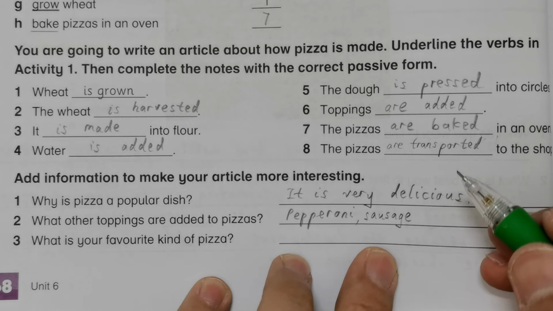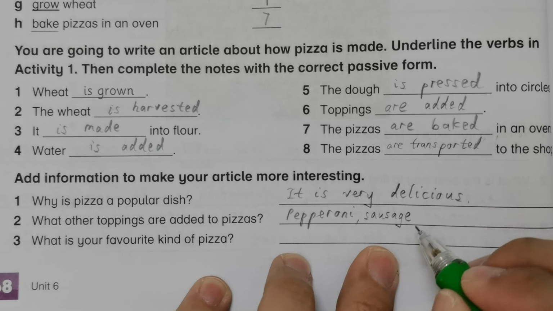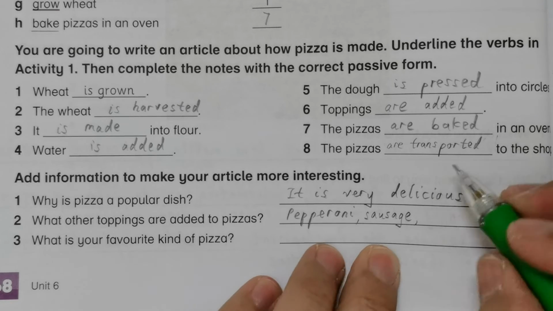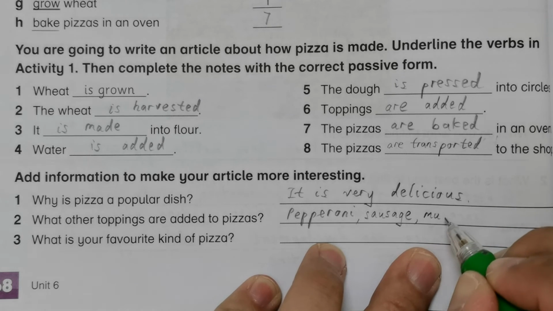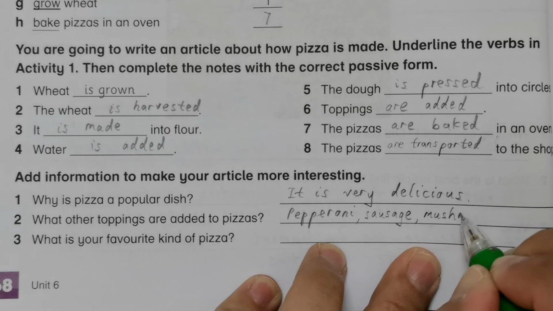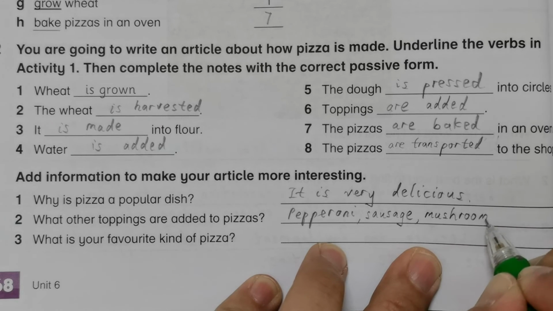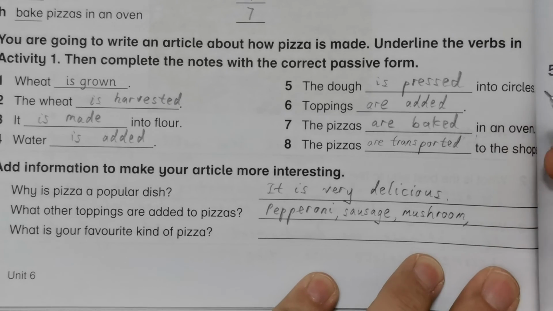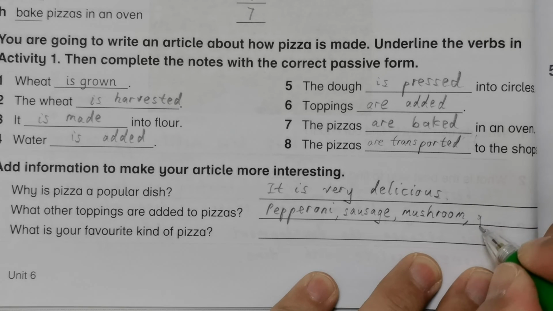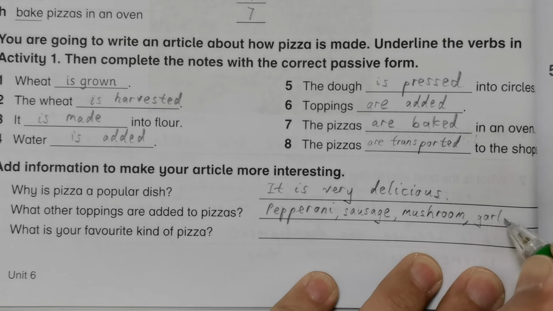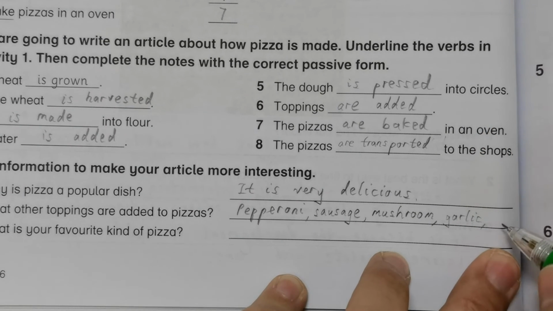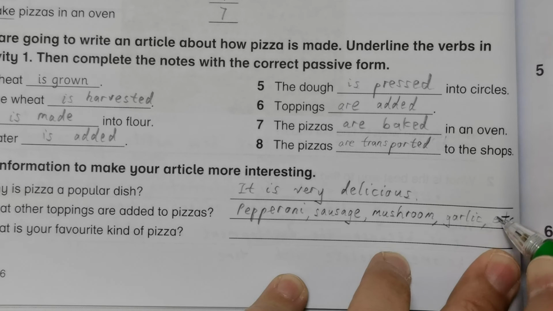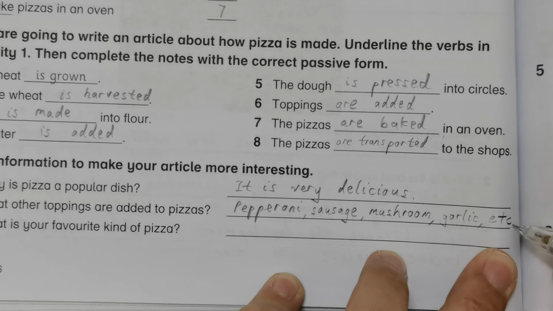So you just eat once a while. And then we have mushroom, and then maybe we have garlic, and then etc. Short form etc. So usually you'll find this short form here, etc.